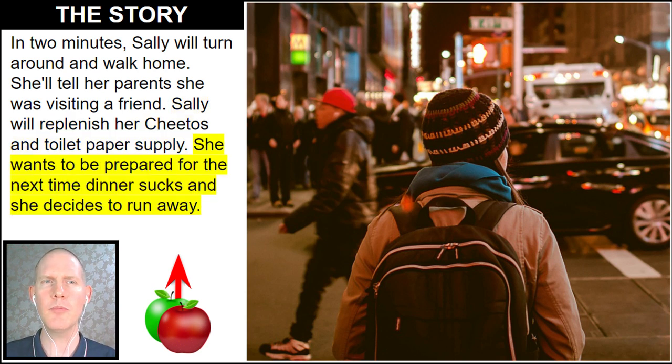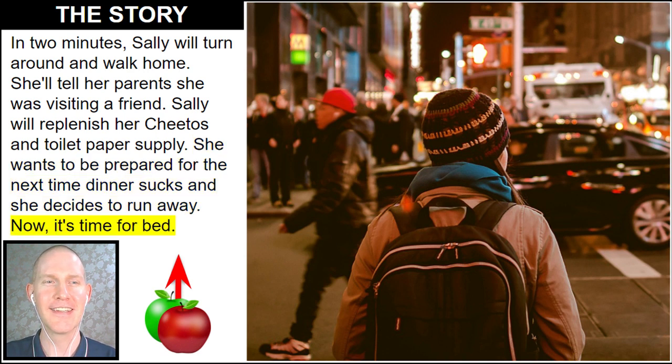She wants to be prepared for the next time dinner sucks, and she decides to run away. Now it's time for bed.